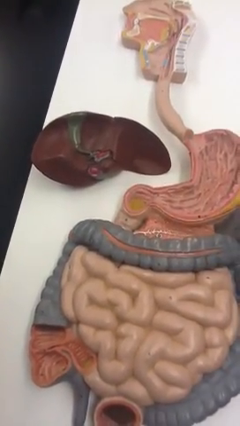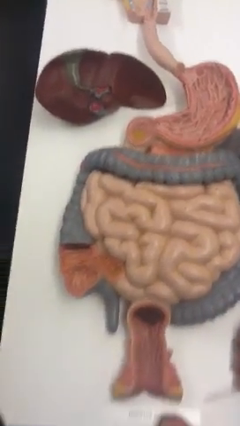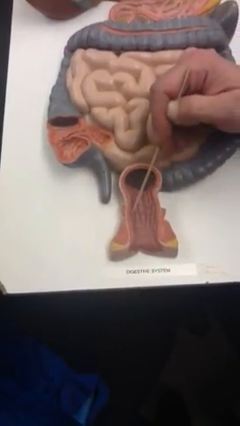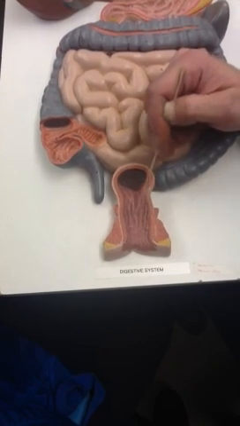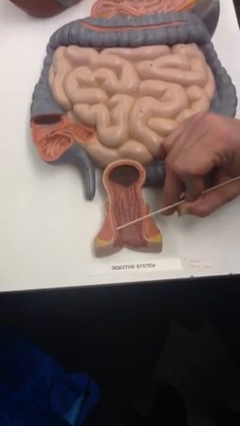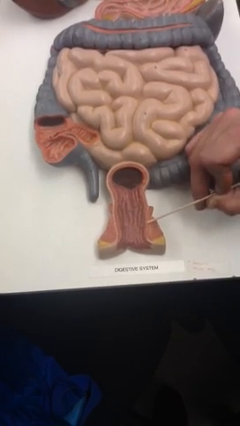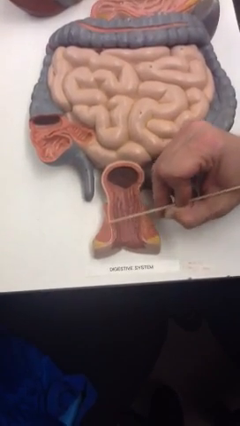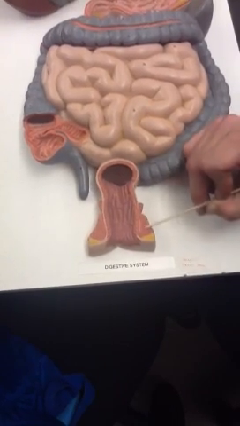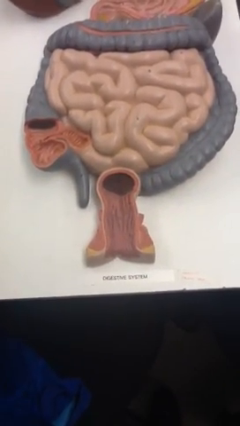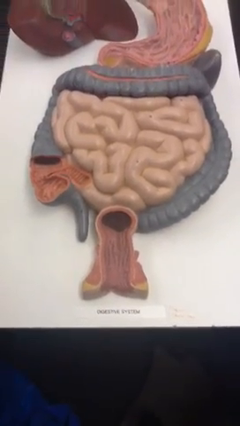I think that's everything. Down here you can see this would be the anus. These grooves are the anal sinuses. This right here would be the internal anal sphincter, composed of smooth muscle. And then out here is the external anal sphincter, composed of skeletal muscle. I think that's everything that you can see there.